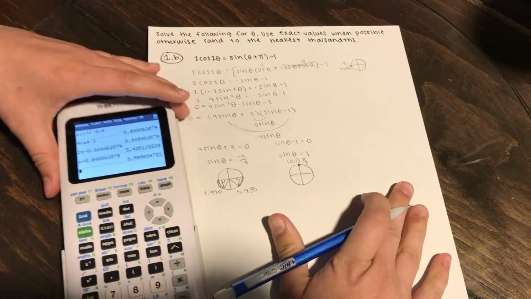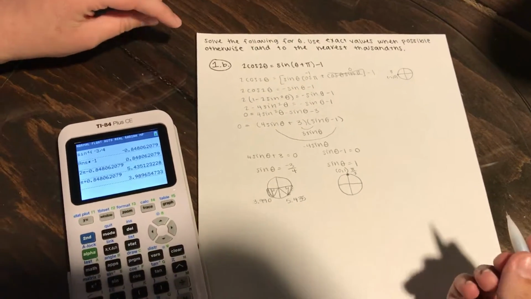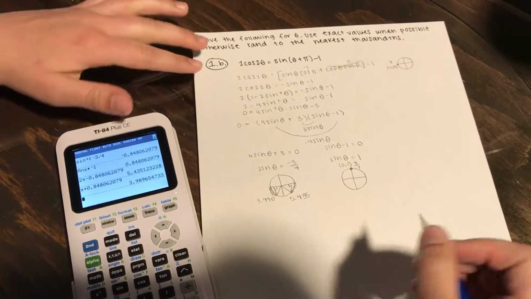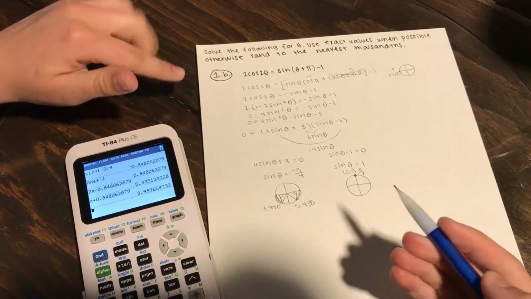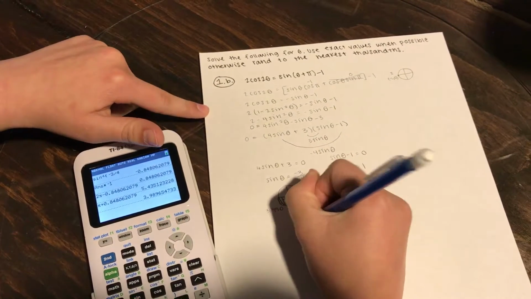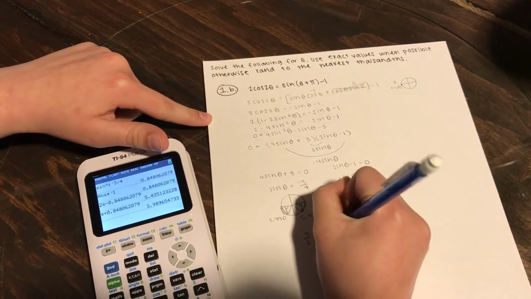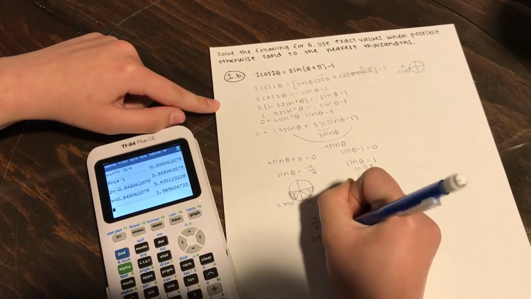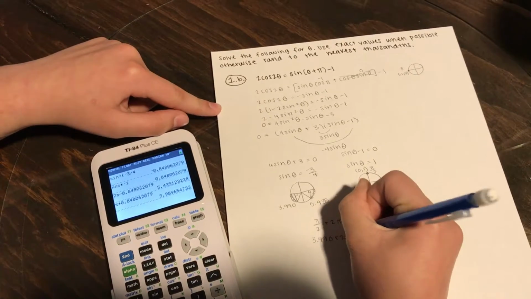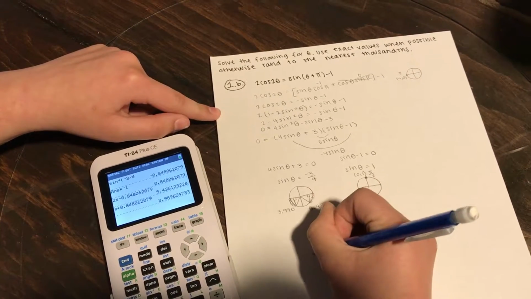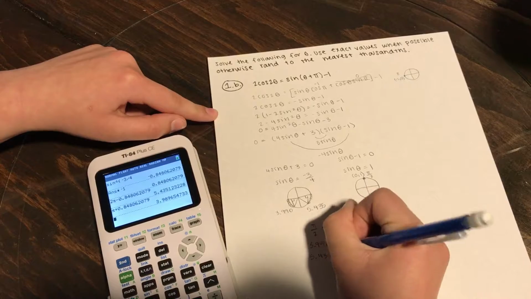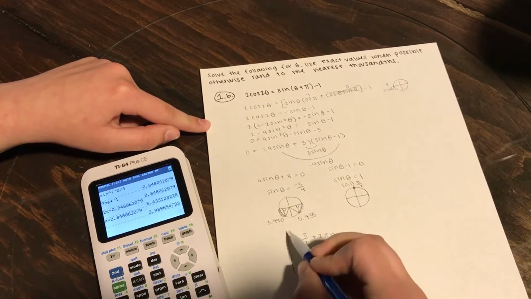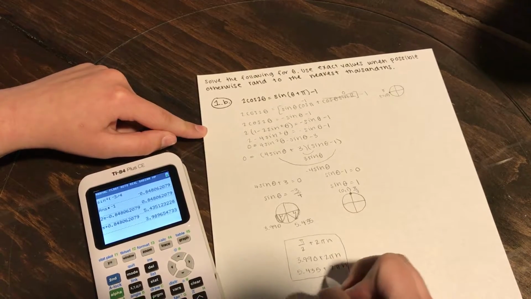Okay, and so this problem does not have a domain, so we would have to add plus 2 pi n to the end of every single one of these answers. So you would get, as your final answer, pi over 2 plus 2 pi n, 3.990 plus 2 pi n, and 5.435 plus 2 pi n. Those would be your 3 answers for this problem.